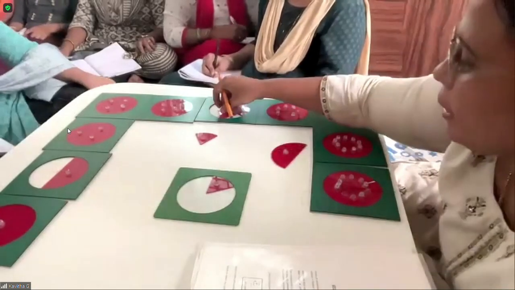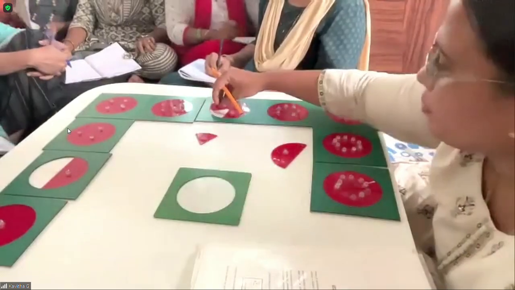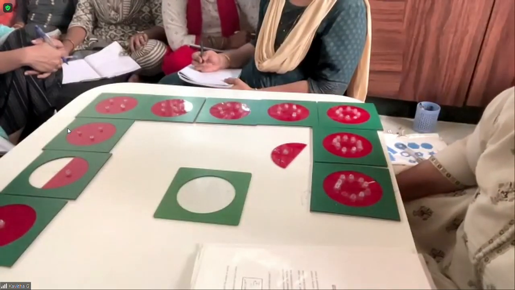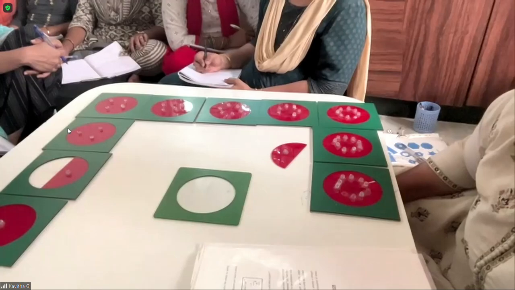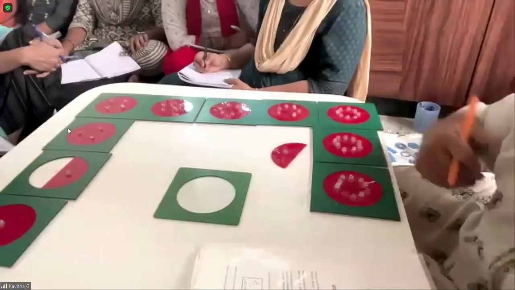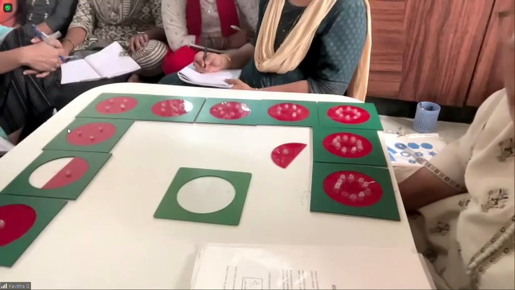Got it? Any doubts still here? So how do we measure square inserts? We'll place one side against the baseline and then zero. It actually lies outside the circle, right?